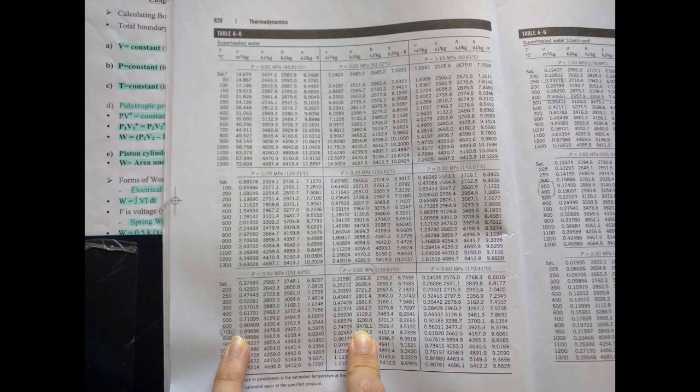So if you do that, you'll find a value that is very close to the one that we have, and this value of the internal energy is 3478.1.